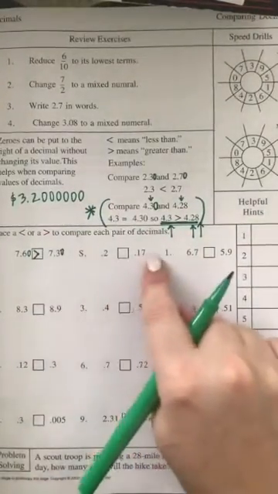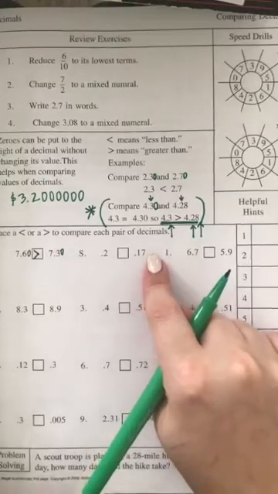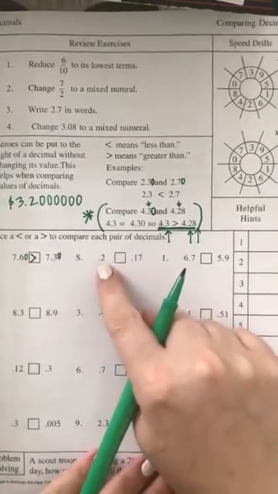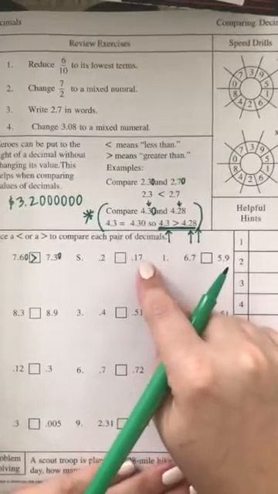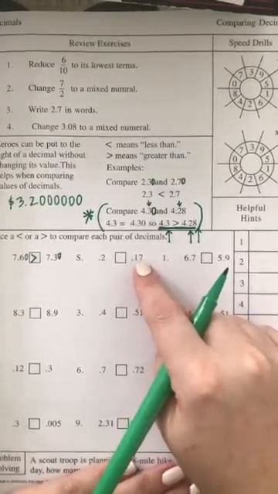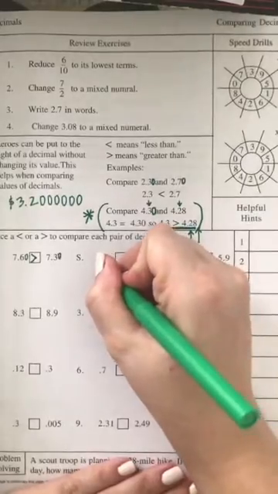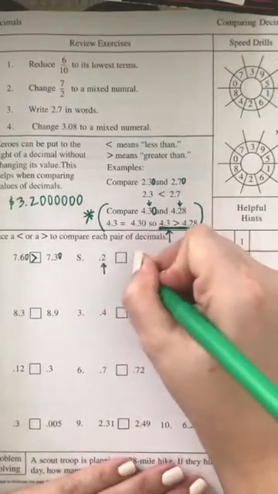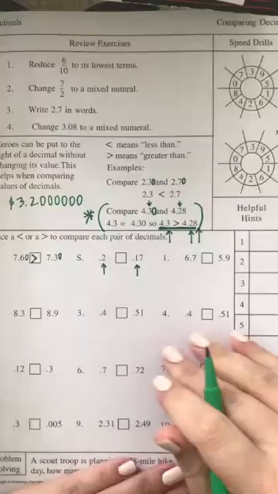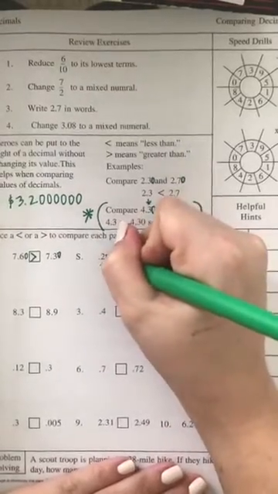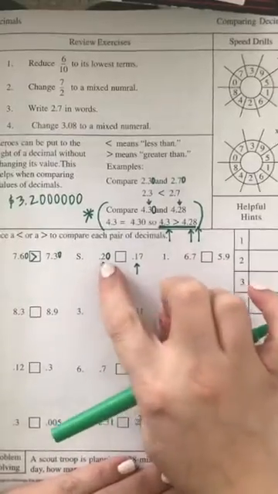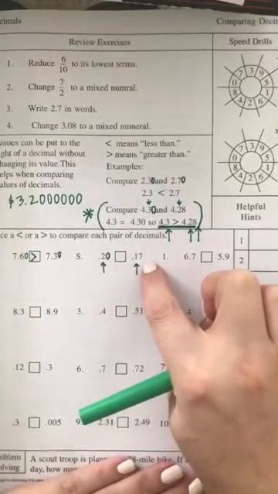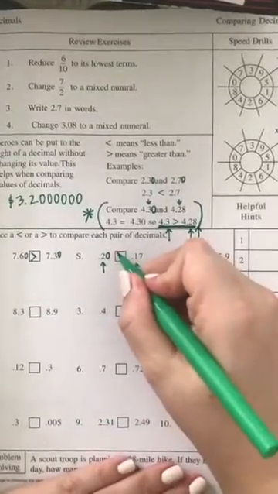Now here, we have one that may trick you at first. We have 0.2 and 0.17. At first glance, 17 may look bigger. However, remember we're first looking at the numbers right after the decimal in the tenths place. If we were to add a 0 to this 2 to make it 2 digits, we notice right away that 0.20 is bigger than 0.17. And therefore, 0.2 is bigger.